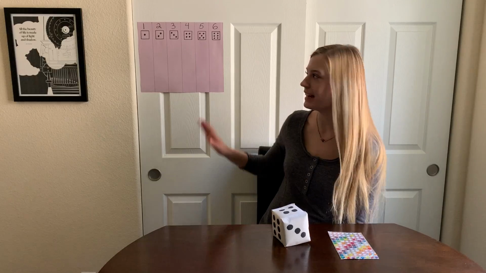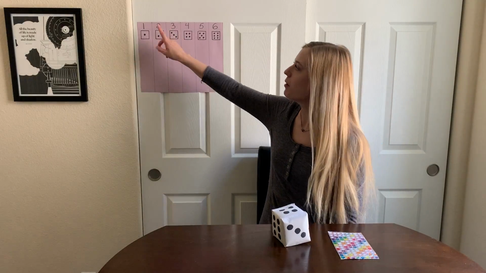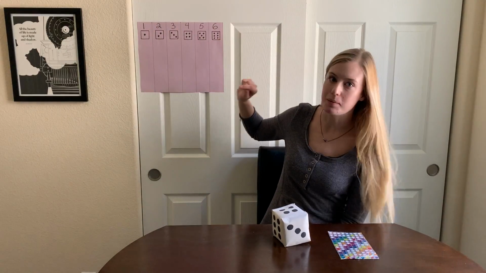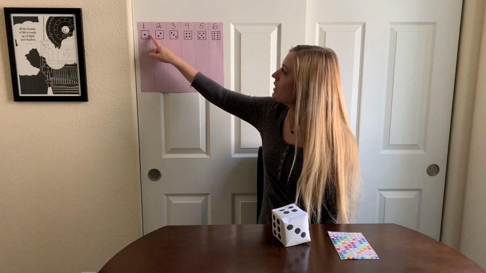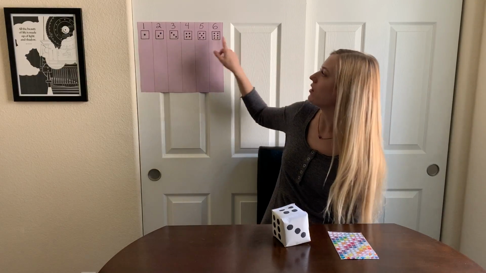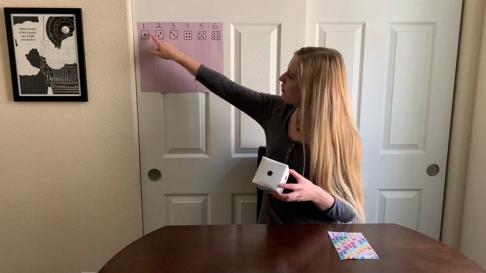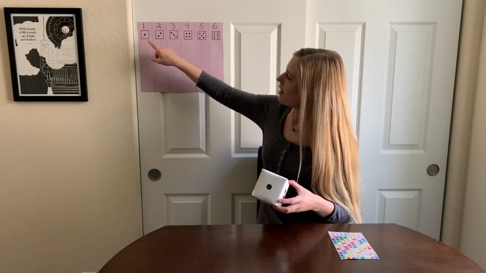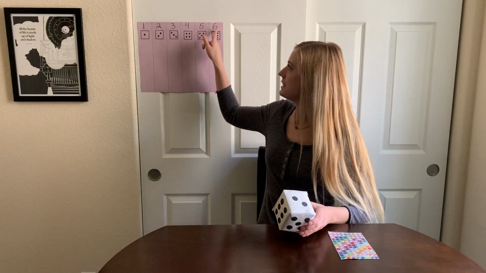Today we are going to be playing a math game. I have a die that we are going to use for this game, as well as a table that I created by putting the numbers 1 through 6 on a piece of paper, as well as what each side of the die looks like. This side has one dot, which means this represents the number 1. You can see right here, the one dot is underneath the number 1. And a die has 6 sides, so it has the numbers 1 through 6.